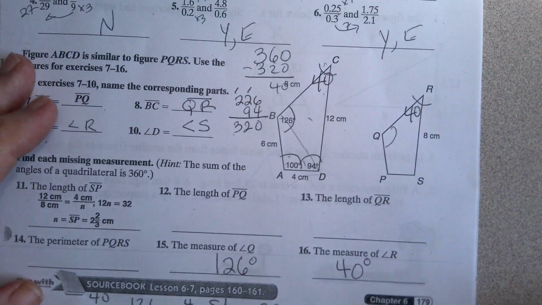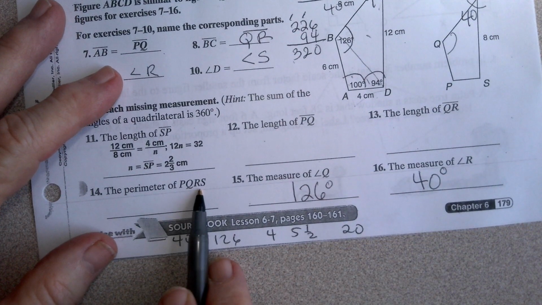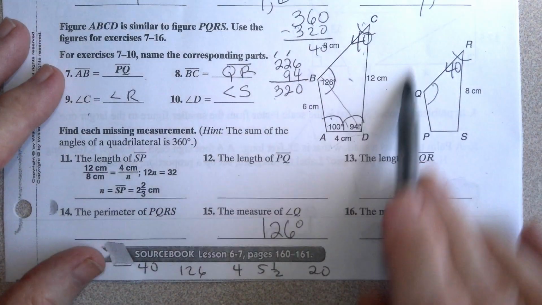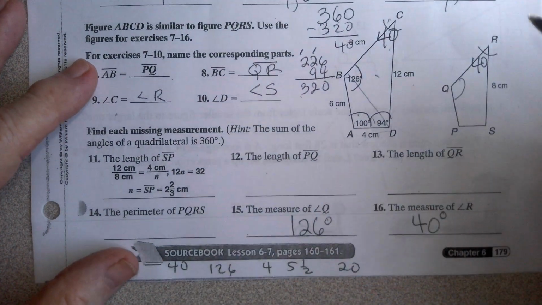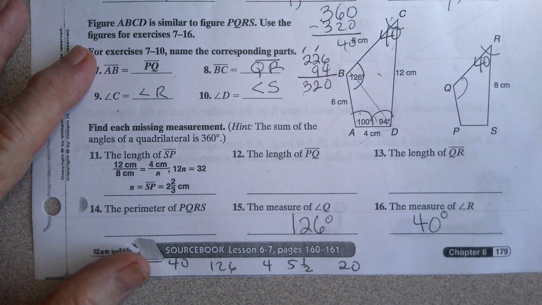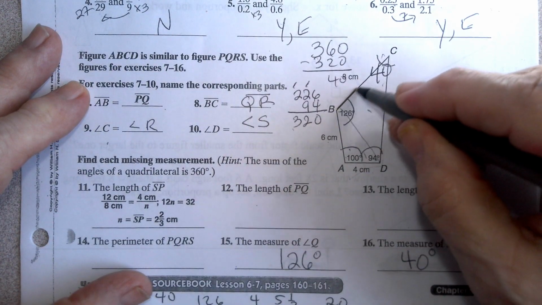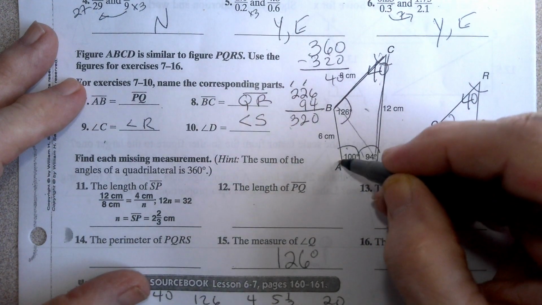Then, I'm not going to do the perimeter of this one because I have to find all the sides. I'm going to do the perimeter of this one. How do you find a perimeter? Yeah, I always say perimeter, I parade around and add every side. I'm going to parade around my whole entire garden.